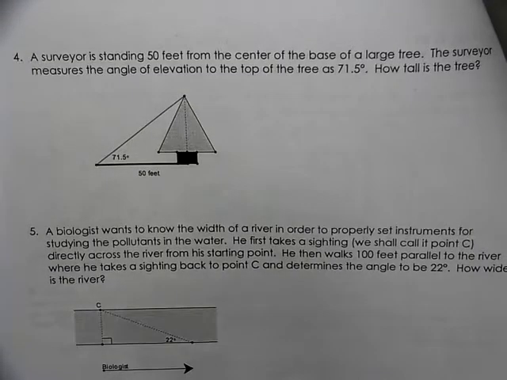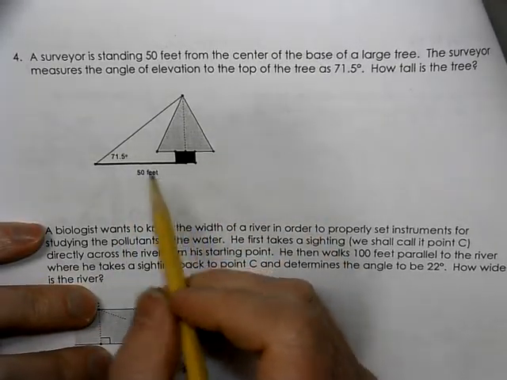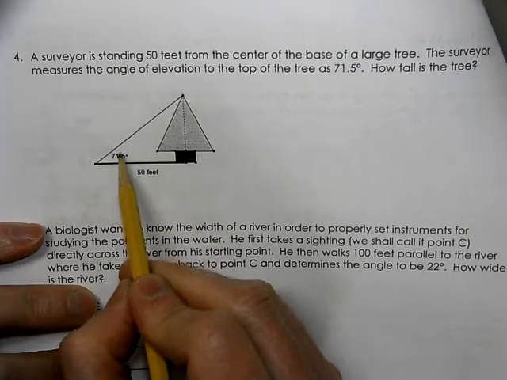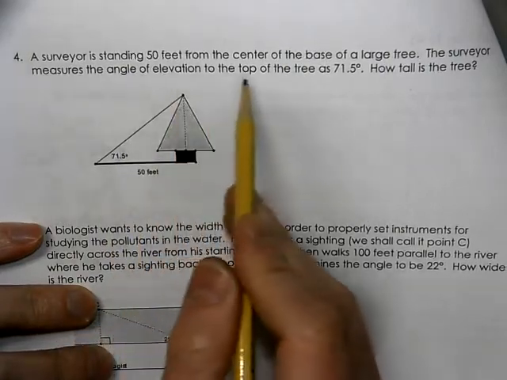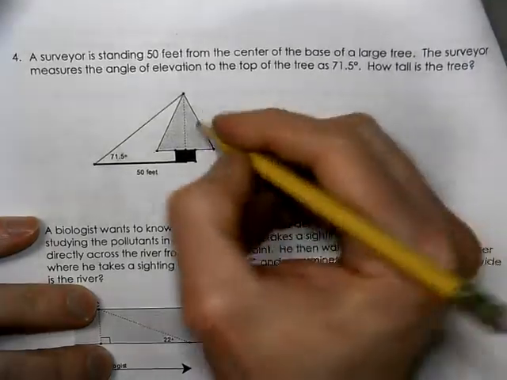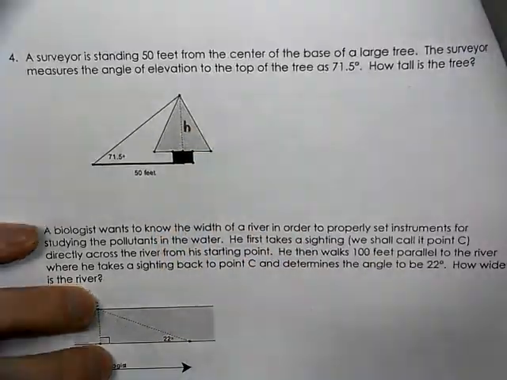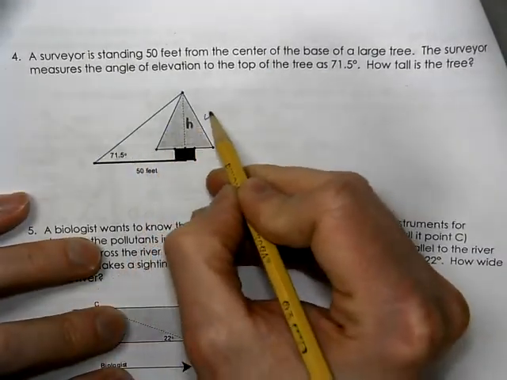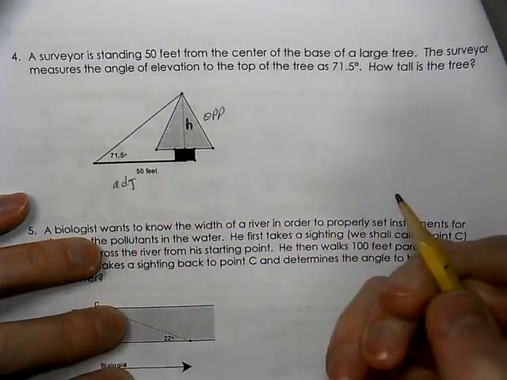A surveyor is standing 50 feet from the center of the base of a tree. The surveyor measures the angle of elevation. Remember, that's the measurement upwards, like an elevator, measured up from a horizontal, to the top of the tree, and that's 71.5. How tall is the tree? So we're trying to figure out h for the height of the tree. We're working with the opposite information, and we have the adjacent information.